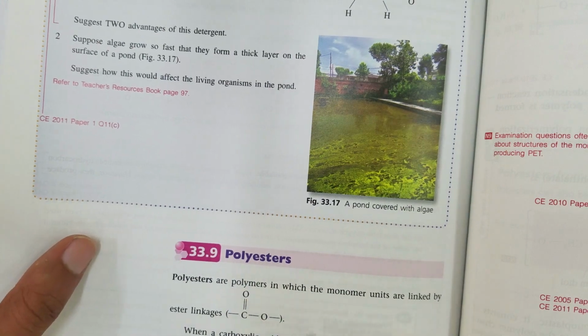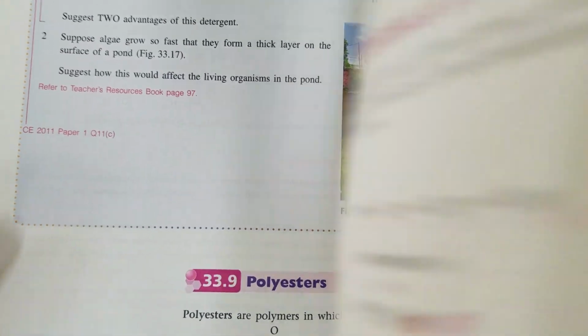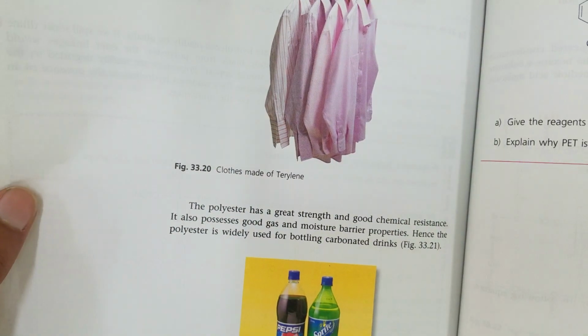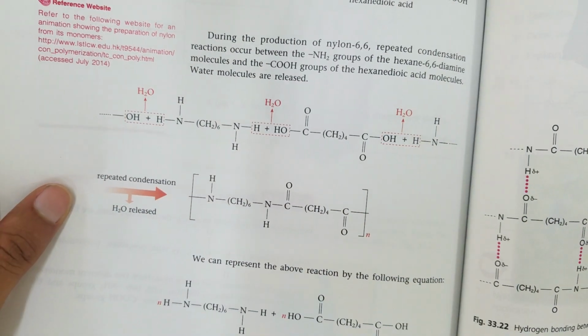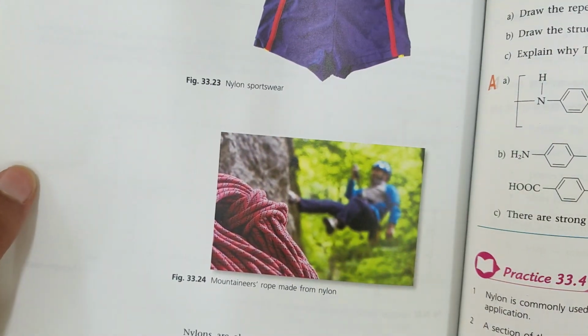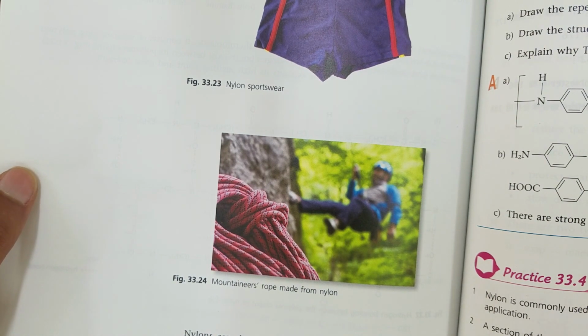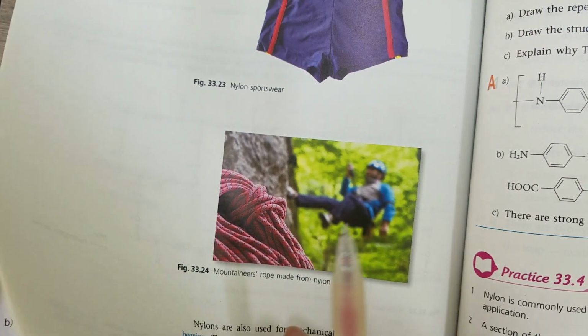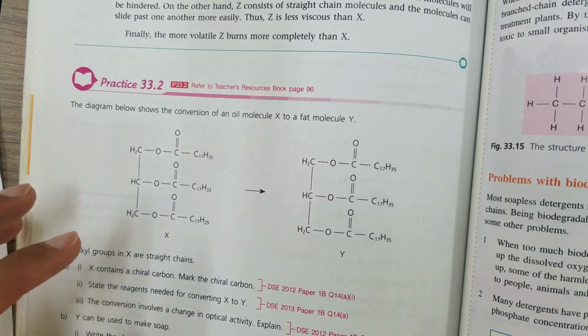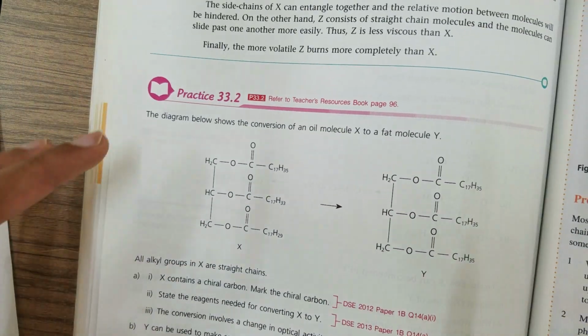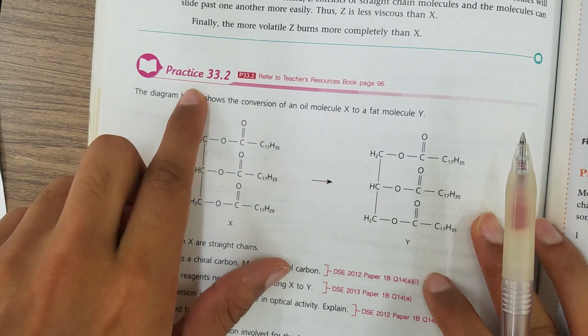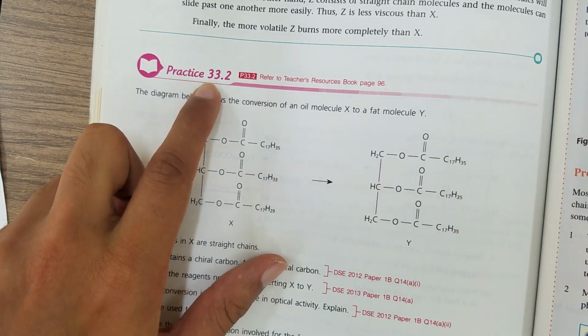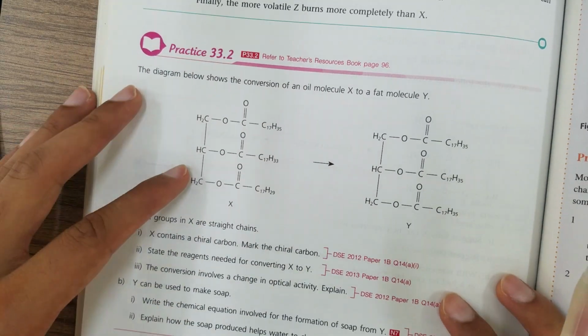You will notice this polyesters section. I'm not going to talk about it tomorrow either. I'll talk about it together when we are preparing before the exam, UT. It's really easy to pick up, but I'm not going to waste time on this yet. So that one is more important than this part, so I'm going to emphasize that first. And tomorrow in lesson time, I will go through Practice 33.2 together with you, so try to do it at home.